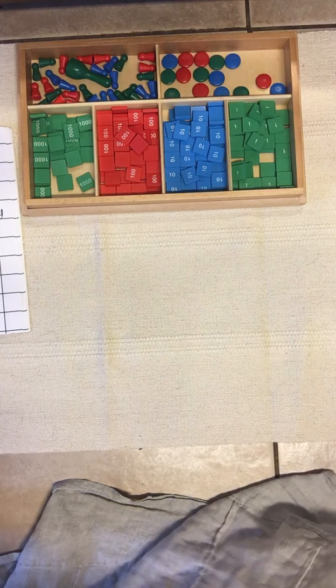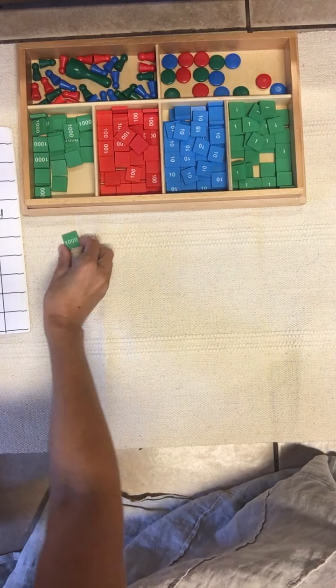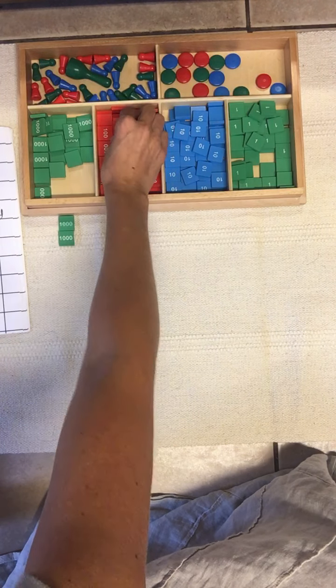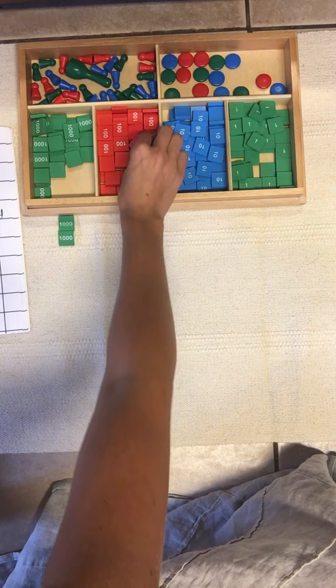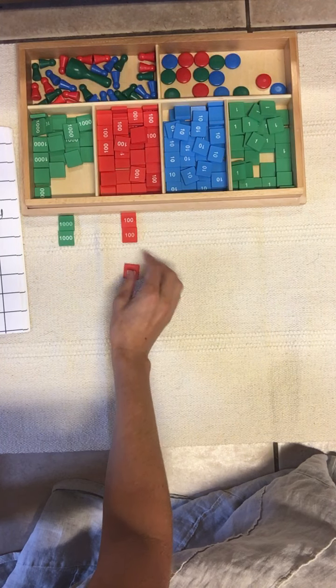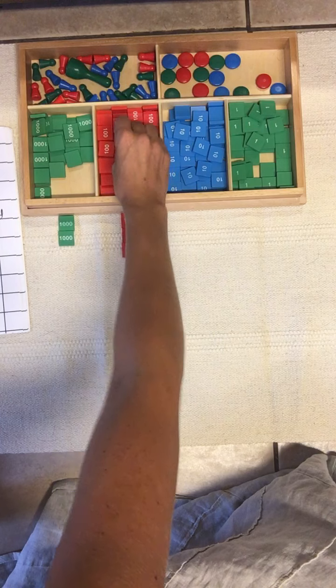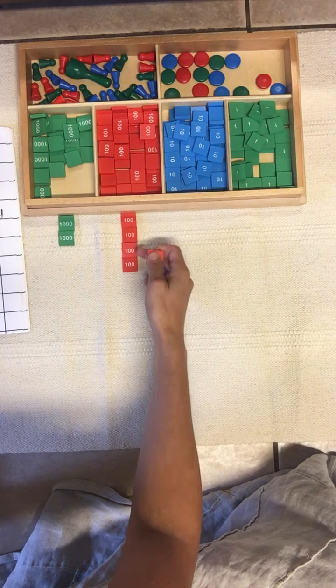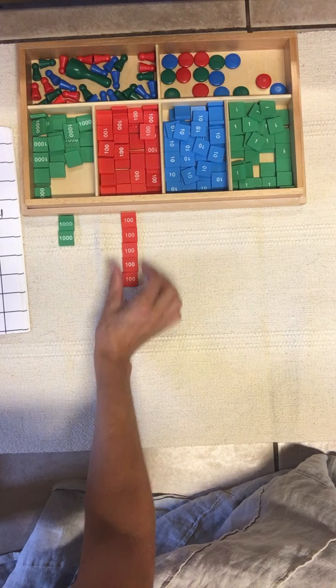So first I'm going to build 2,600. It's important that you build one add-in at a time instead of one place value at a time. 1, 2, 3, 4, 5, 6.